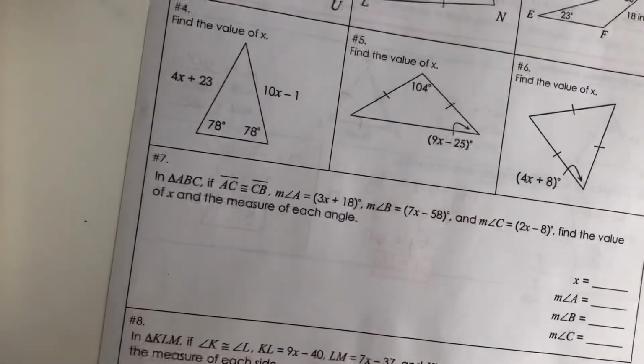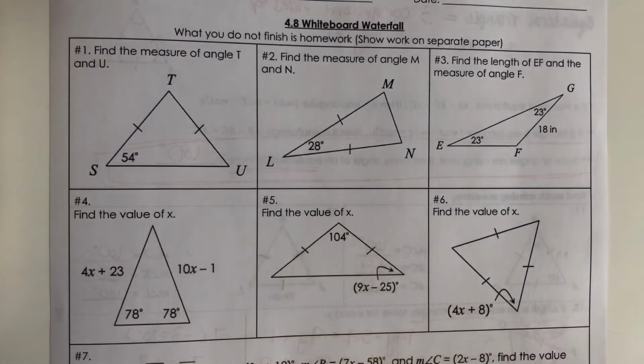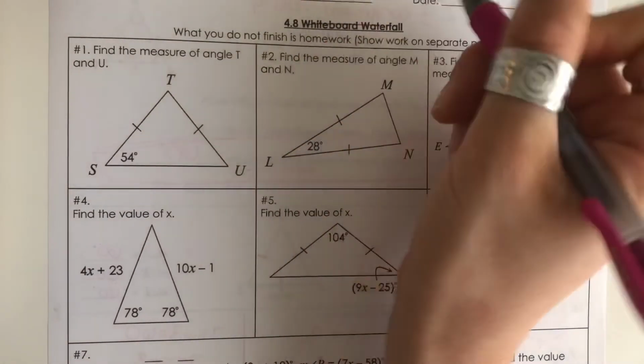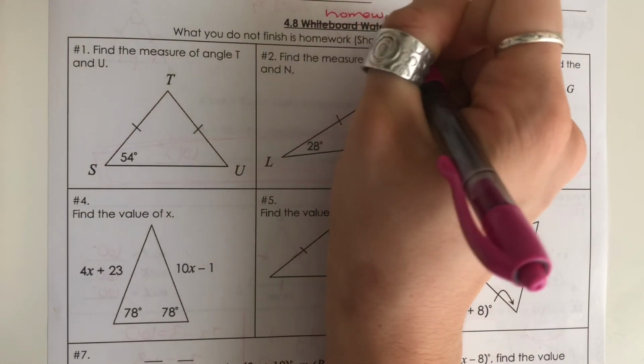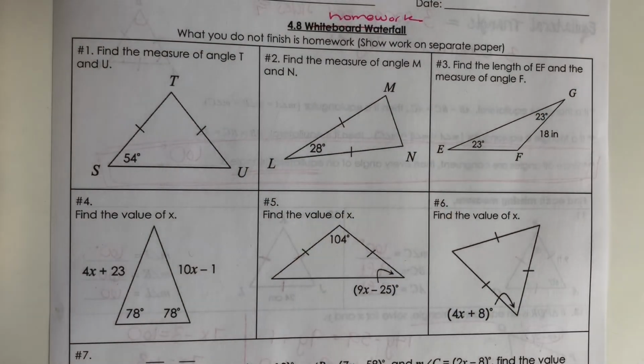All right, once you have that, you have some practice problems on the back for homework. This was the homework. And don't forget to do those problems on page 2.